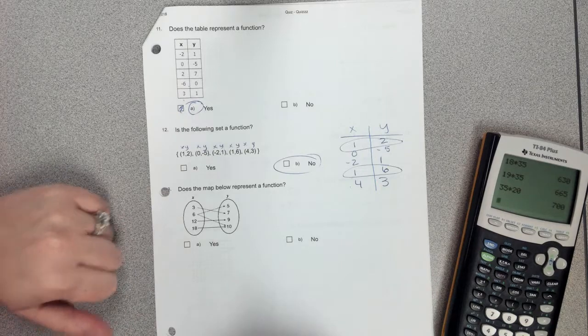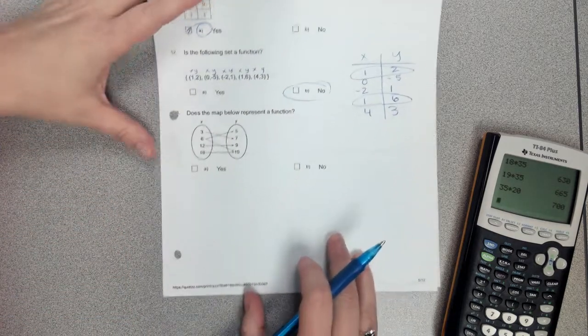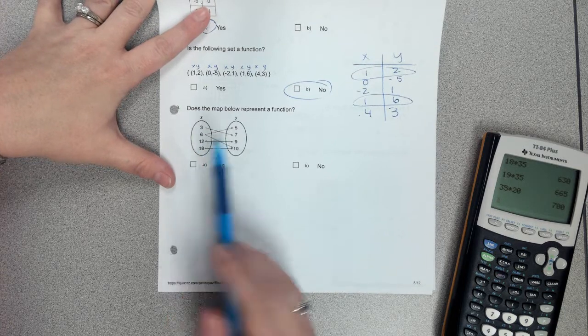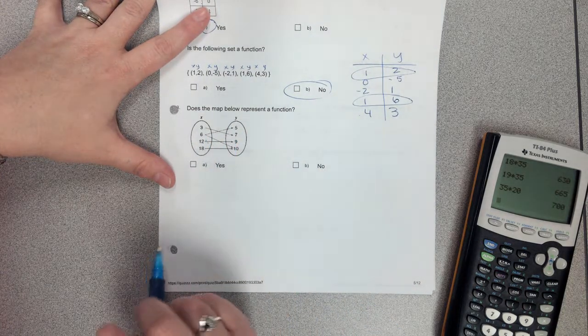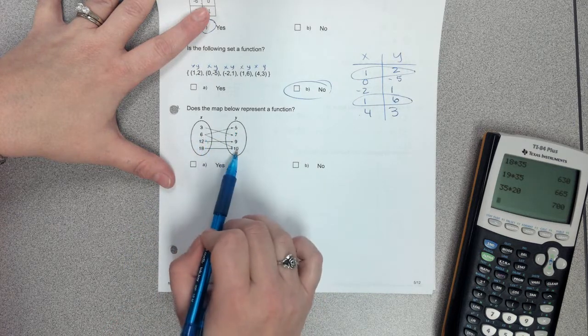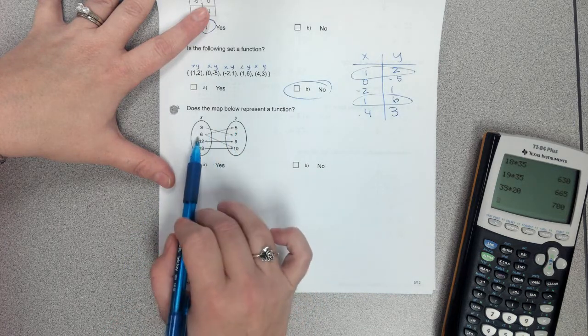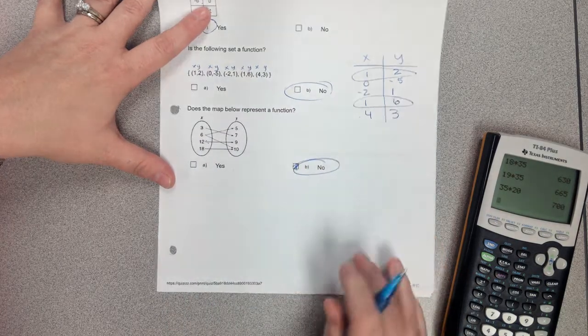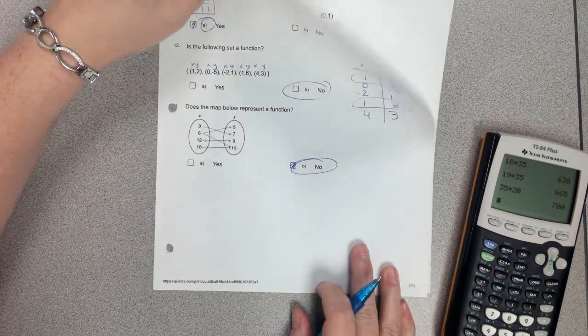It's not possible. Looking at my mapping diagram, here we go. Are these functions? So look, 3 went to 7 one time. Fantastic. 6 went to 5, but 6 also went to 10. These are my x's. Can 6 go to both numbers? The answer is no. Okay, not a function.